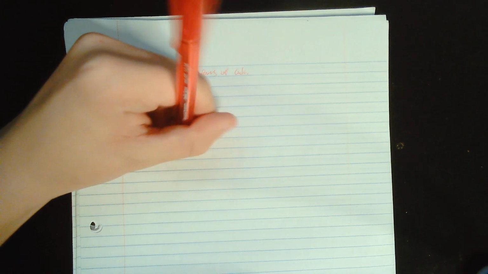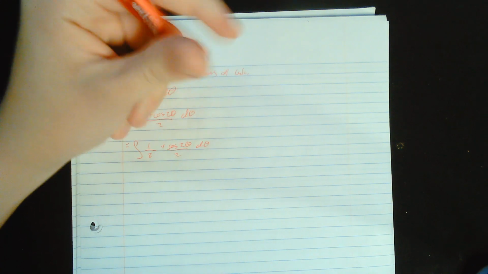We'll separate the 1 and replace it with a 1/2, since it's still divided by 2, we're just separating it from the cosine of 2 theta. So instead we have 1/2 plus the cosine of 2 theta over 2 d theta.